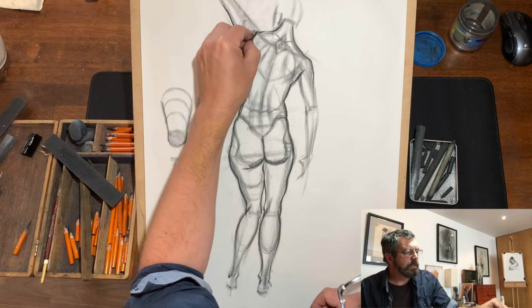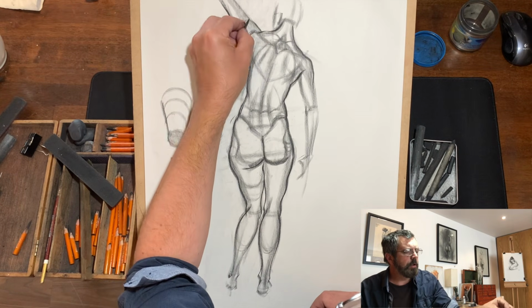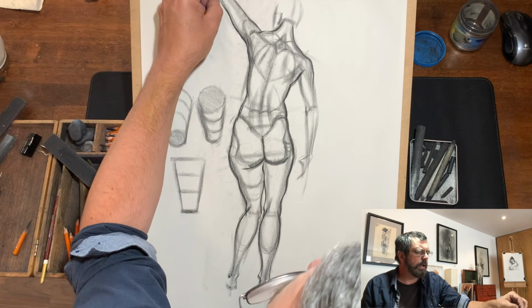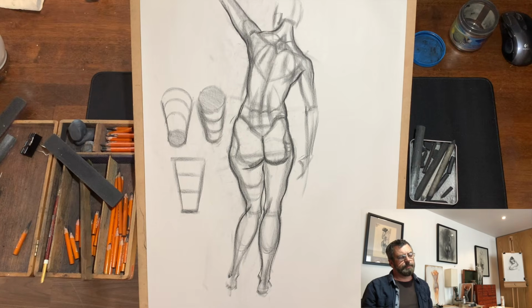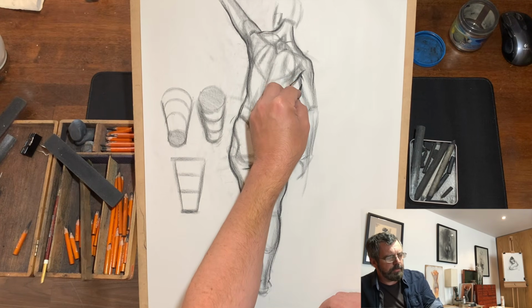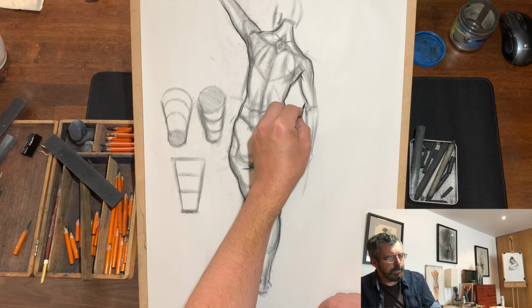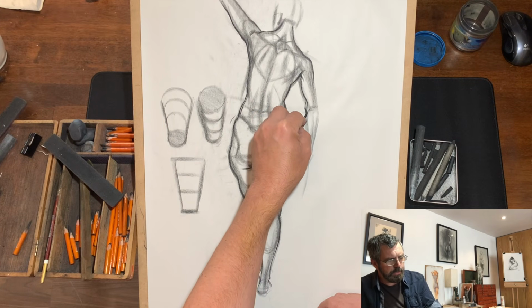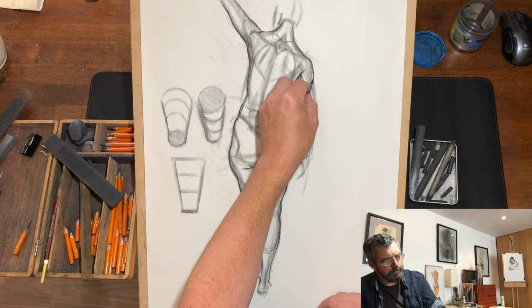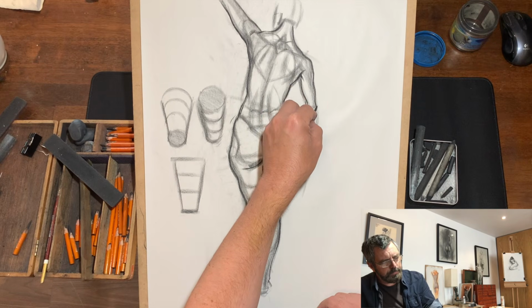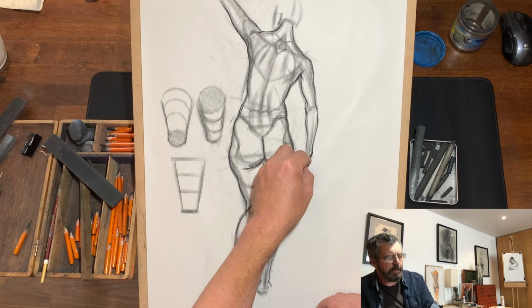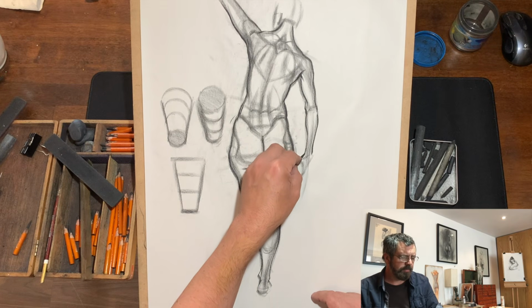Deltoid up here, showing its volume here, before we then get into that very straight idea for the bicep. Just show some of the tricep in here, coming down this way, the elbow system in here, coming down to the forearm, like so. And we'll discuss all of these anatomical ideas in more depth as we move on through the different sessions.